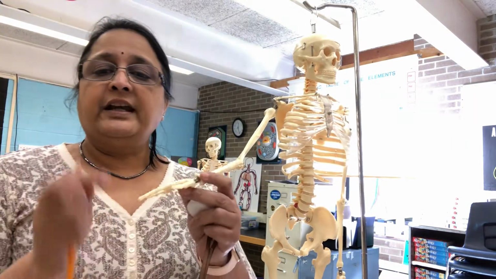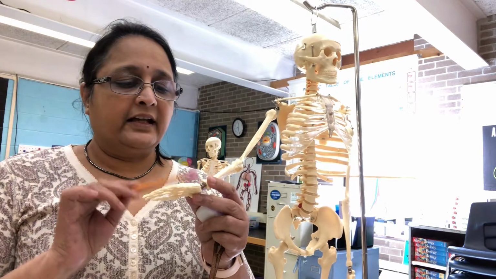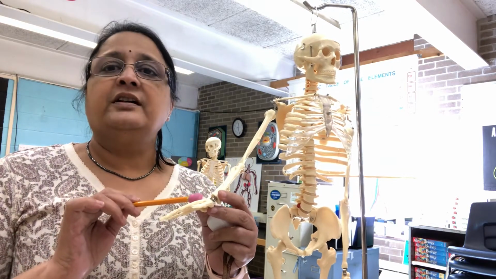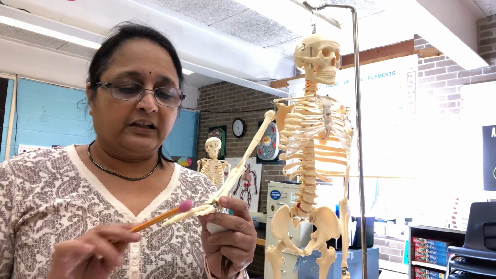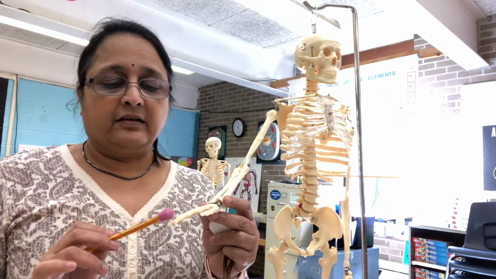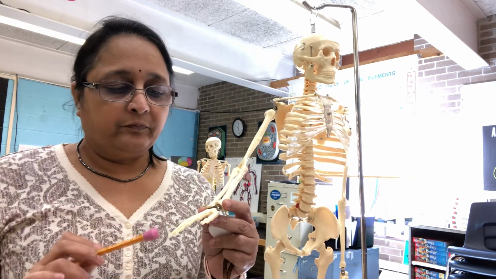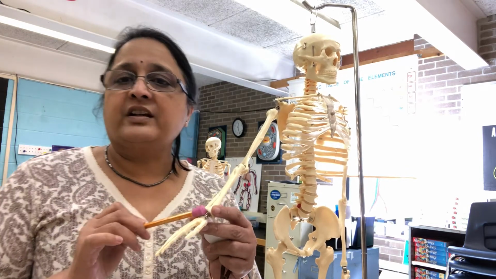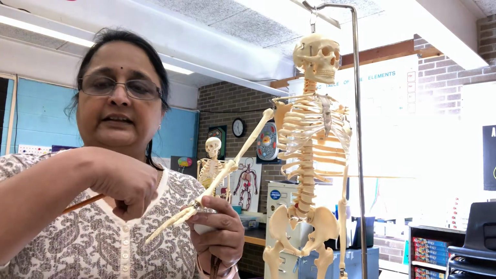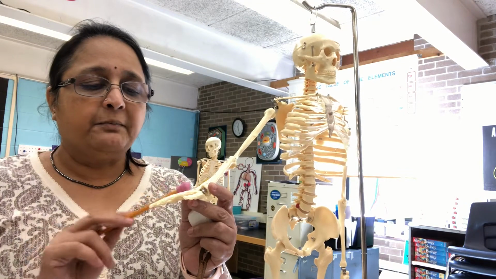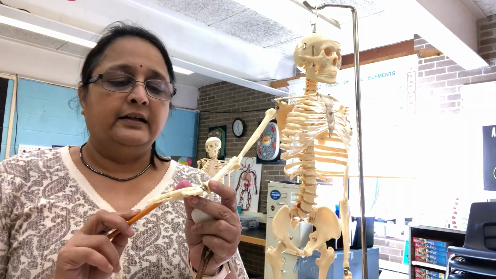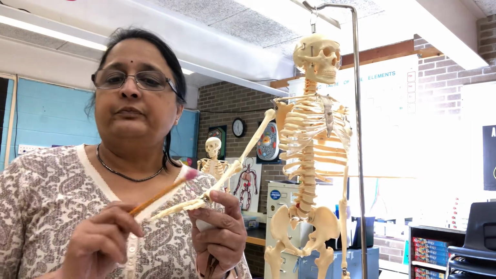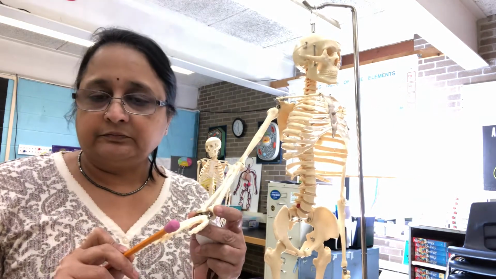Then followed by the hand, it has the wrist bones, the palm, and the digits. The wrist bones are known as carpals. The main part of the hand, the palm, is made with the metacarpals.